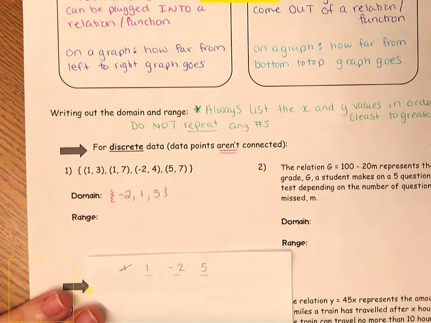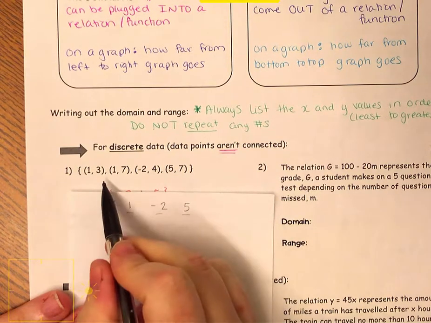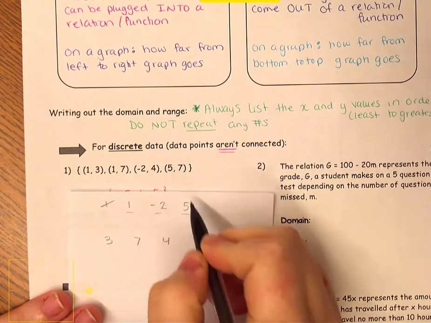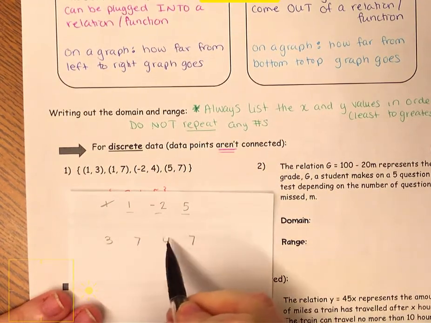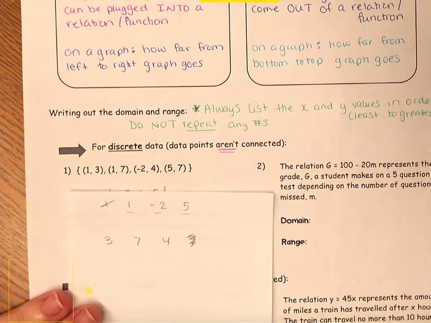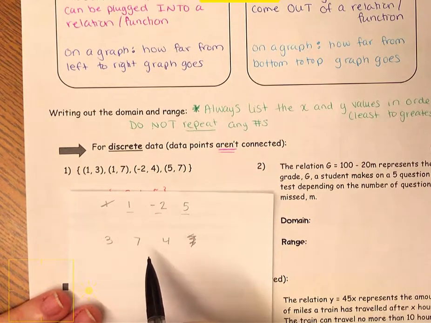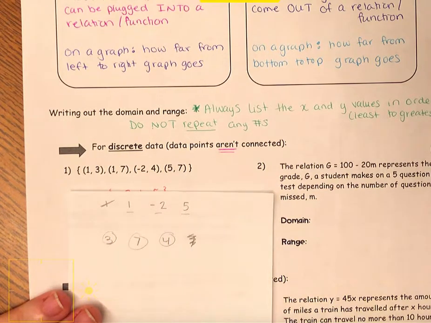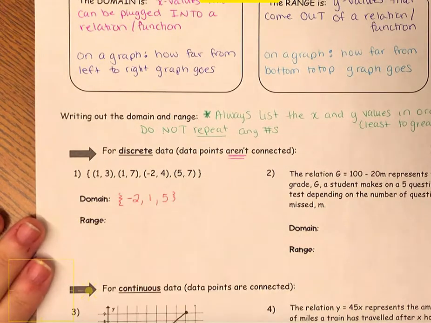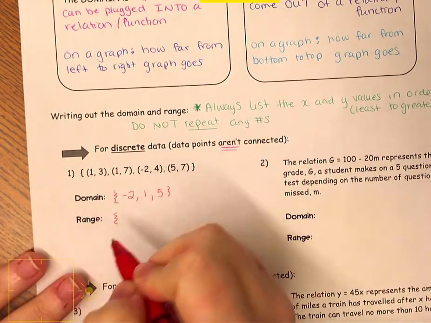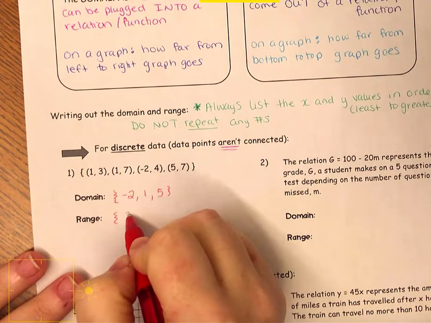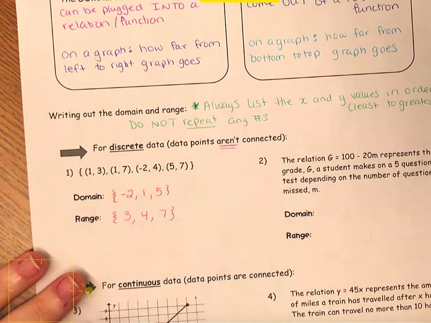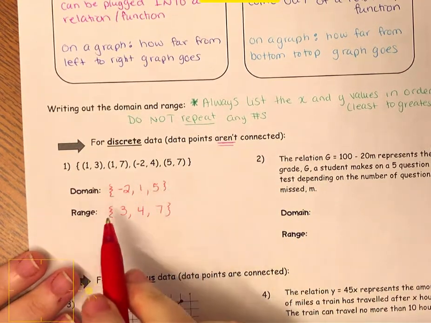I'll do the same thing for my range. I'll find all the y values. So I have a 3, a 7, a 4, and then another 7. Because I have two 7s, I can get rid of one of them because I don't need to repeat any of the numbers. Now I just need to put them in numerical order. So 3 comes first, then 4, then 7. So I'll do a squiggle bracket, write my numbers 3, comma, 4, comma, 7, and then I'll close my bracket. This is all of my domain and all of my range.